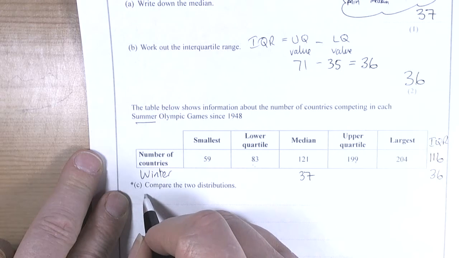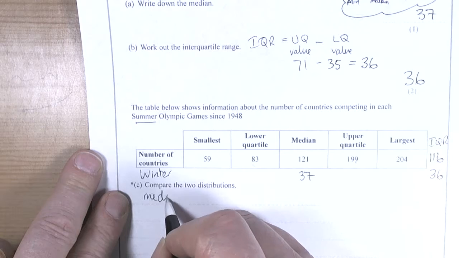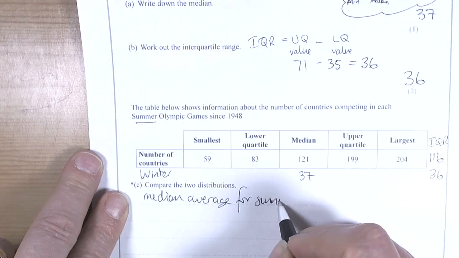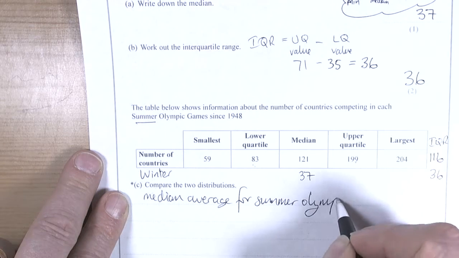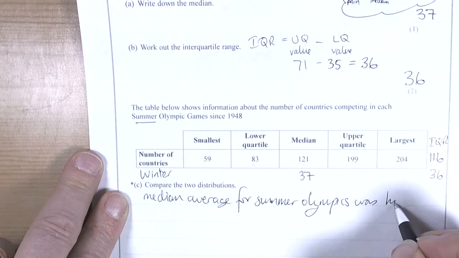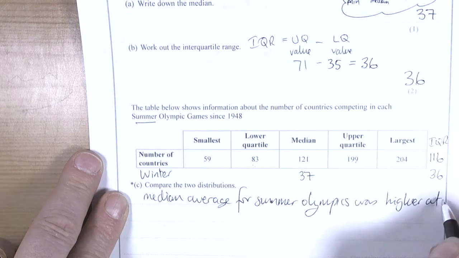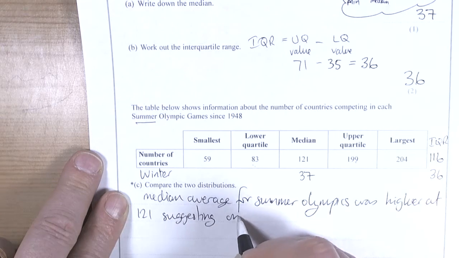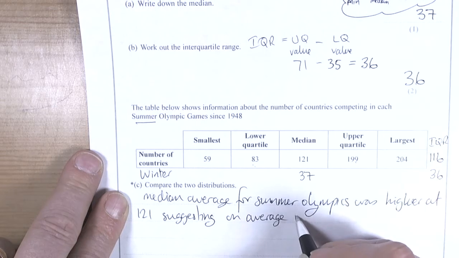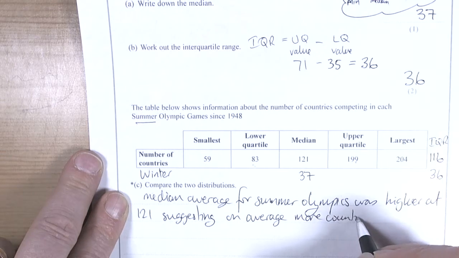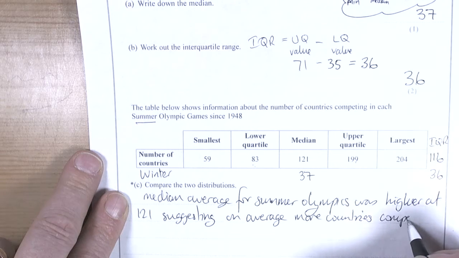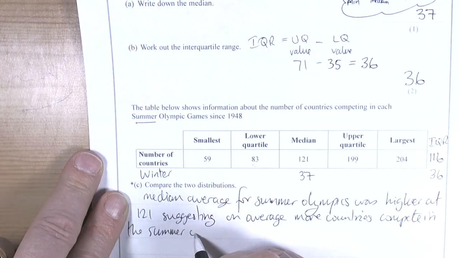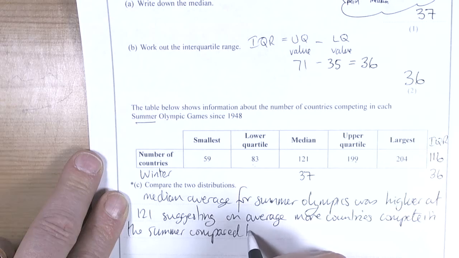So what we're going to say then is the median average for the Summer Olympics was higher at 121, suggesting on average more countries compete in the summer compared to the winter.